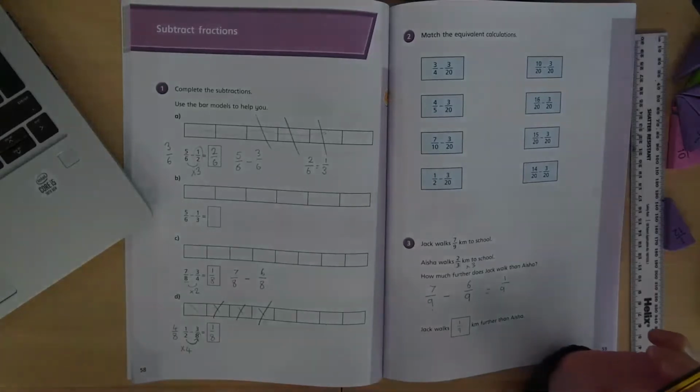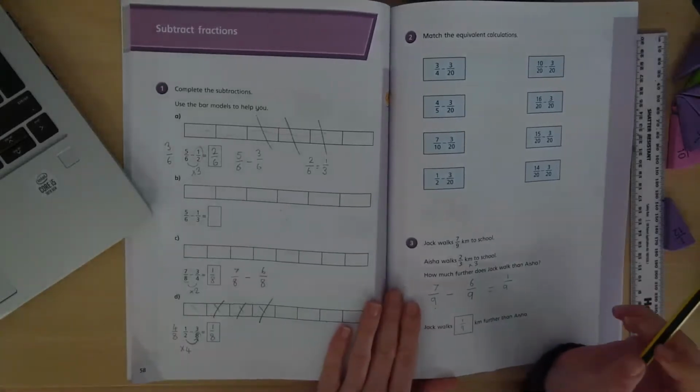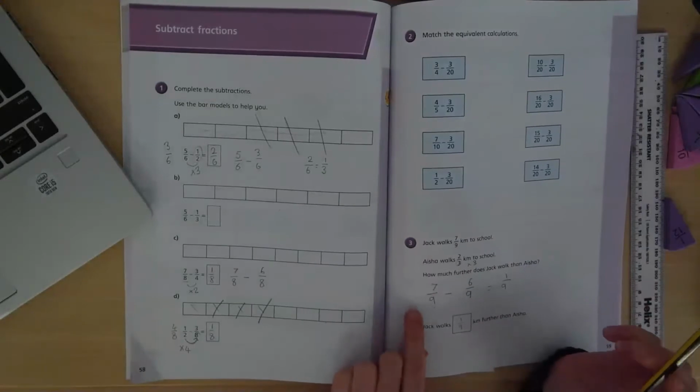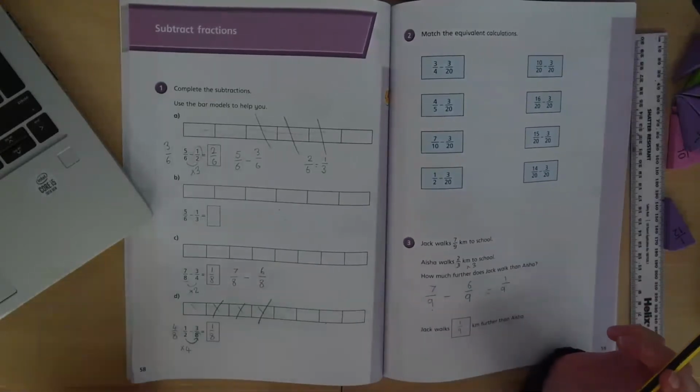So remember, when we're looking at fractions, we need to use our knowledge of equivalent fractions. We need to always make sure the denominators match. And there you go.